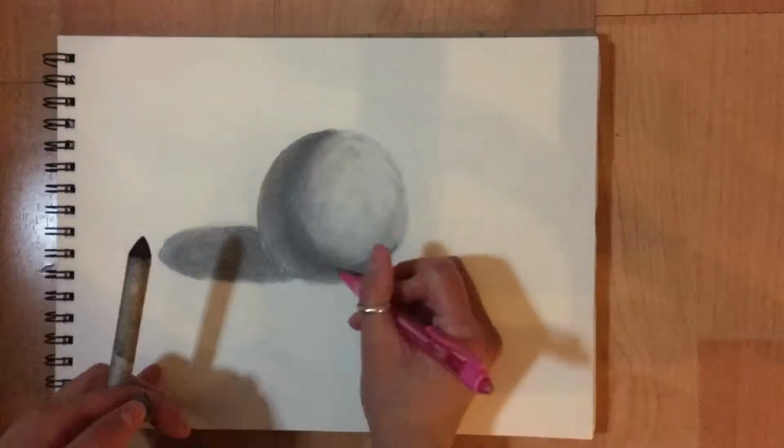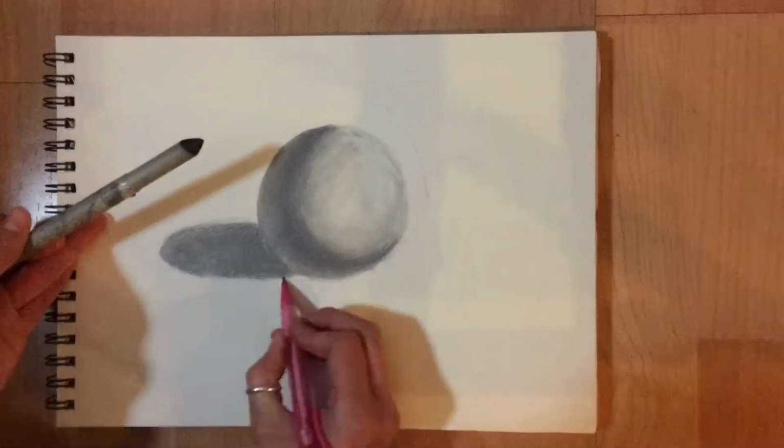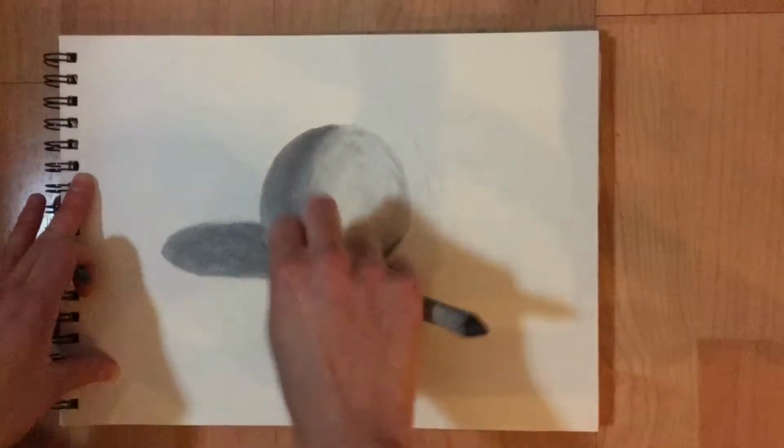Once you have finished, add some details to try to make everything super smooth, and your final result will be something like this.